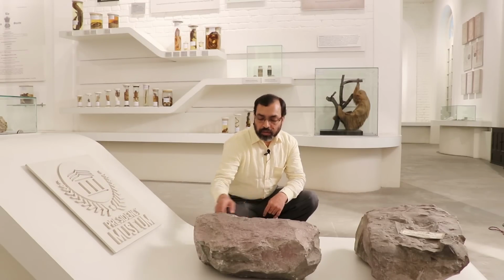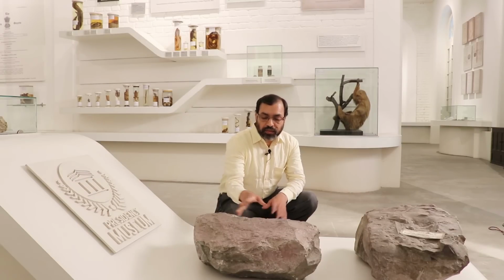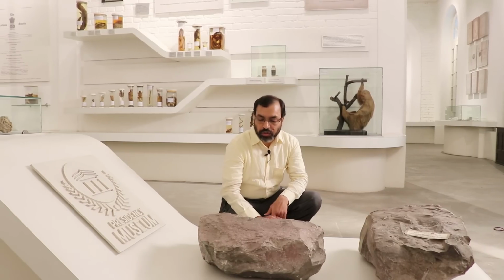These are leaves. You can see this is a very large compound leaf. Actually, this kind of plants are no longer found in India. These are cycads, and this comes from Kutch, Gujarat, early Cretaceous, about 140 million years old.